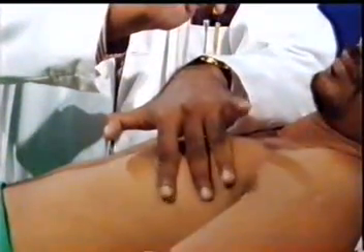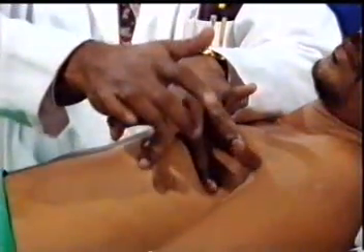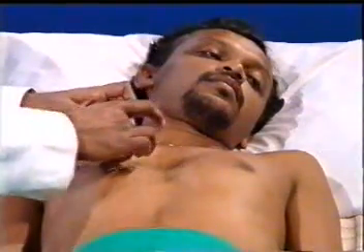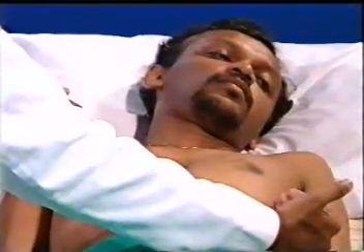And only one finger should be touching the chest. These two fingers should be away from the chest wall, otherwise it damps the noise. The striking finger should be lifted off soon after it strikes. In percussion, also like in the vocal fremitus, you should test in each of the rib spaces at the corresponding levels, and as you go down, you move the finger away from the chest wall.